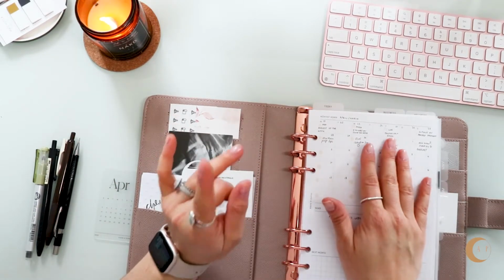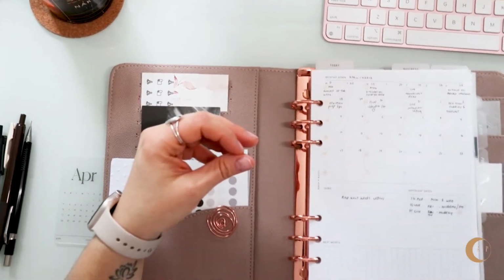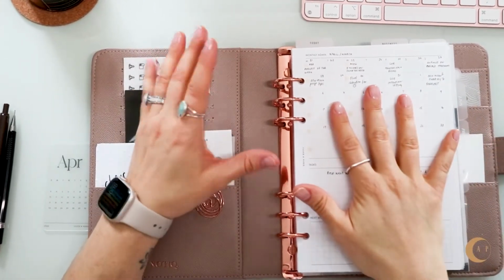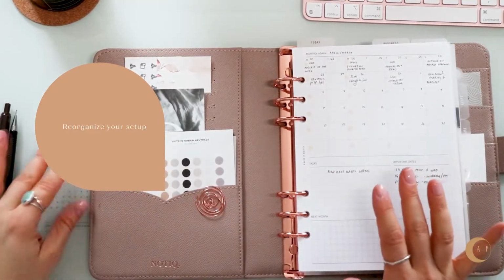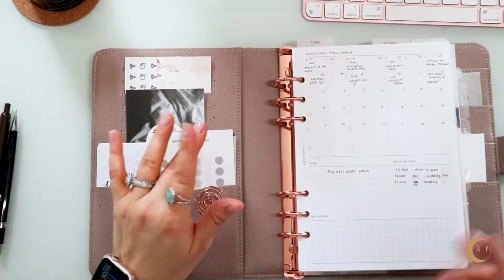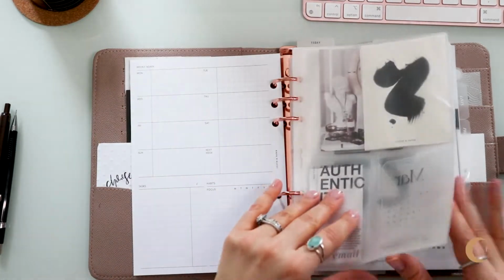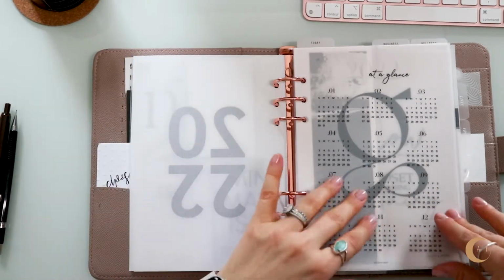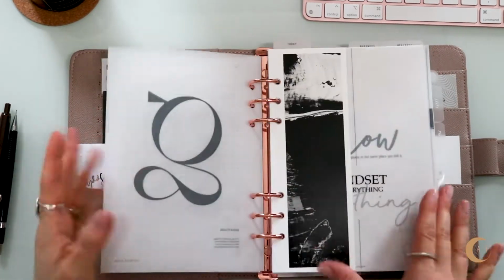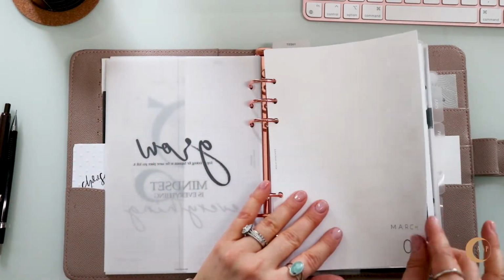So my first tip when it comes to setting your planner up optimally is basically to reorganize the way that you have your setup. So what do I mean by that? What I had up to this point is basically a dashboard, another dashboard, like a year at a glance, some decor, and then we have the monthly view.